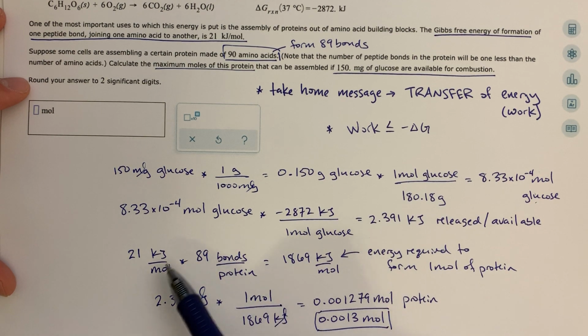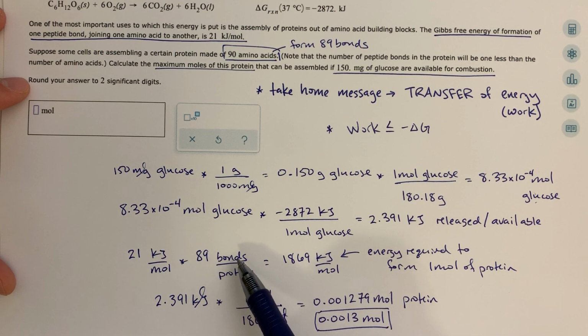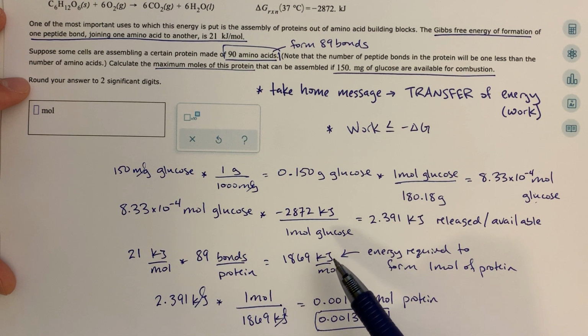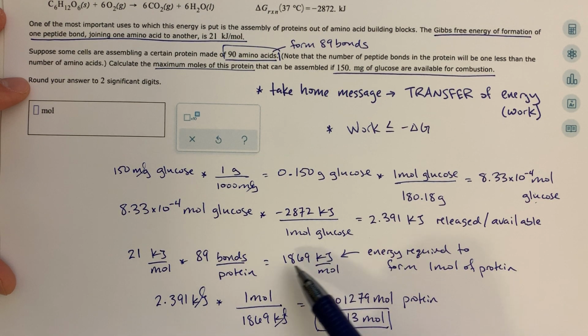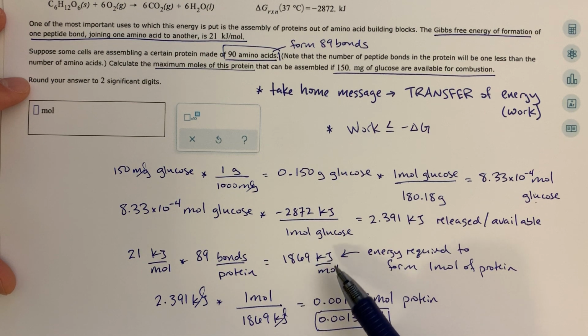That other process is the formation of these peptide bonds. I know that because each bond requires 21 kilojoules per mole of energy, we've got 89 bonds for our protein. Then I can do this calculation here to figure out that it's going to require 1,869 kilojoules per mole. And then just using this as a conversion factor, this is the amount of energy that's available. And this is the number of moles I can generate in this process. So that's our final answer.